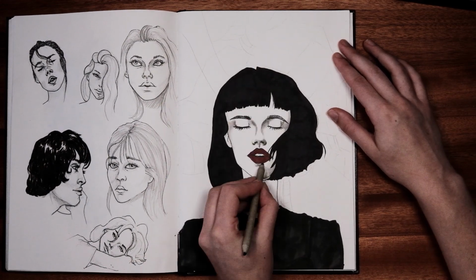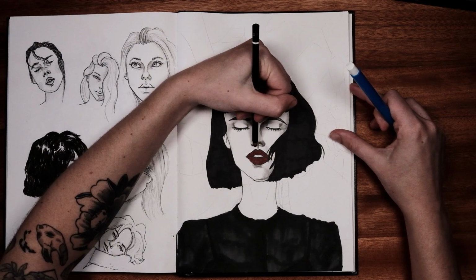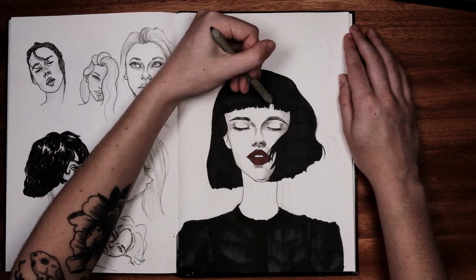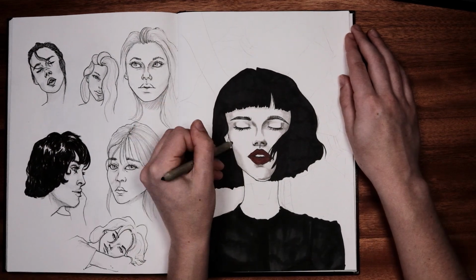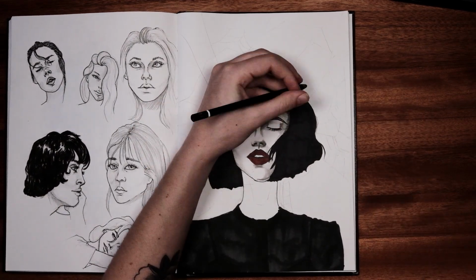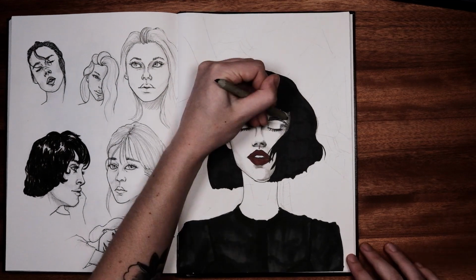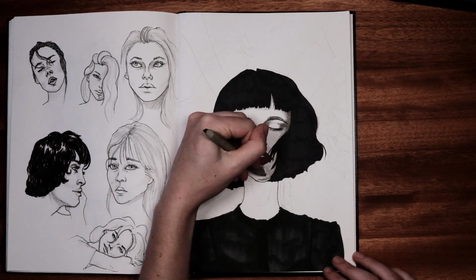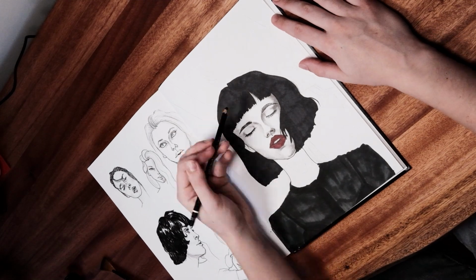I'm also using a blending stump to soften some edges and to keep a nice gradient between my tones. I never used to like using blending stumps. I always felt like they softened everything too much and I would lose the sharpness of my drawings. However, by practicing more with them, I found a nice balance between when to use them and when to leave more texture and to leave that harsher line. It's all about practice and experimentation.